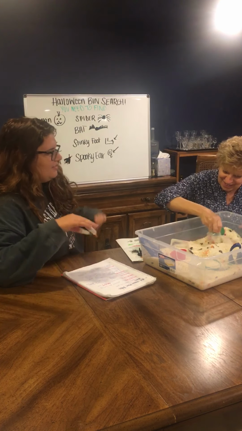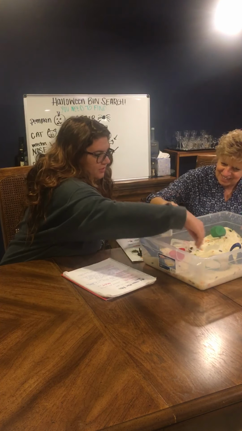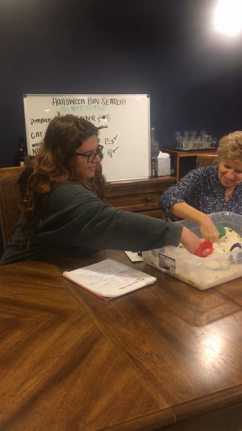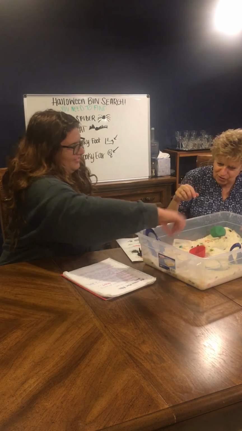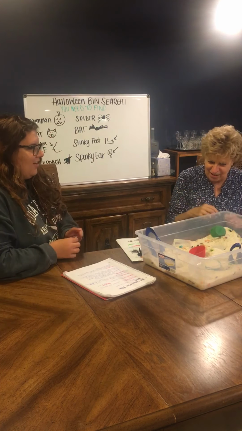Maybe try to put your hand in there. Try to move around. Miss Katie will do it with you and try to help you find it. Oh, what's that? Pick it up. A hand. Oh, a hand, and that is on our list. It's a creepy hand, so try to find the picture that it goes with.